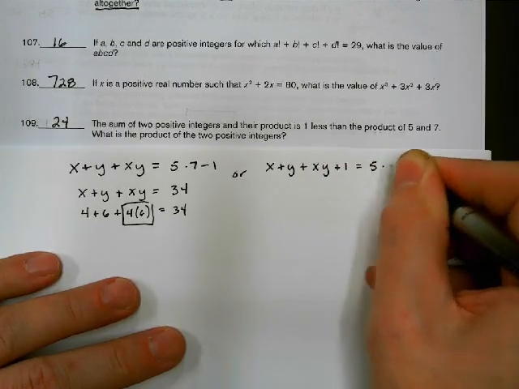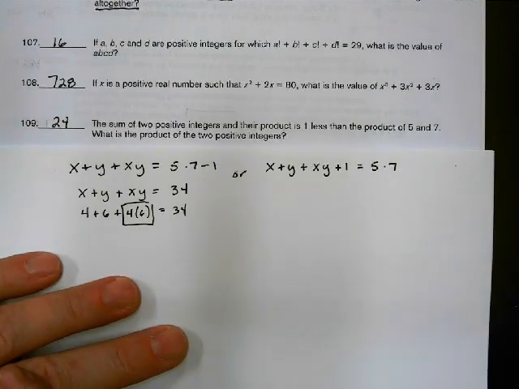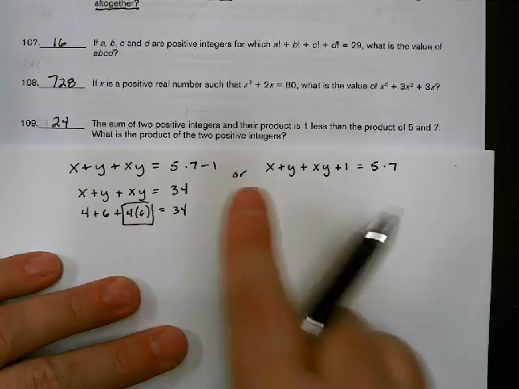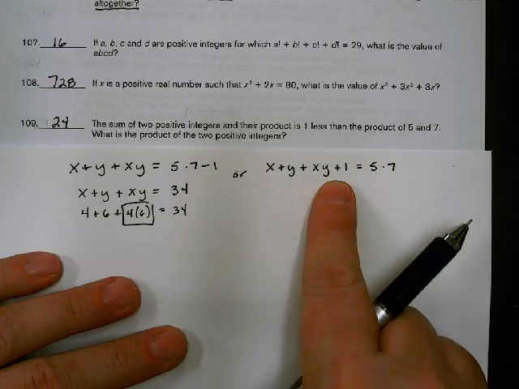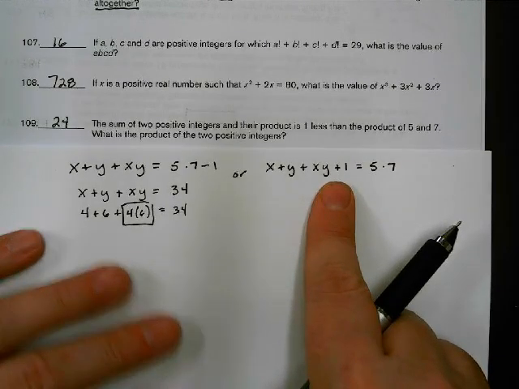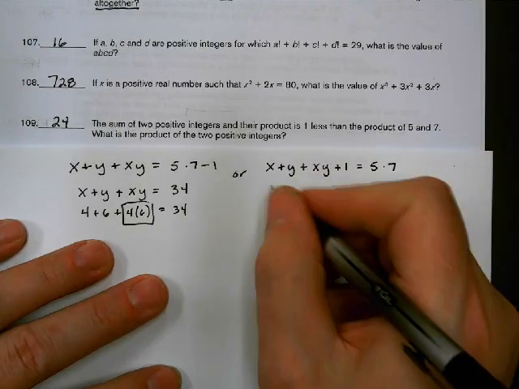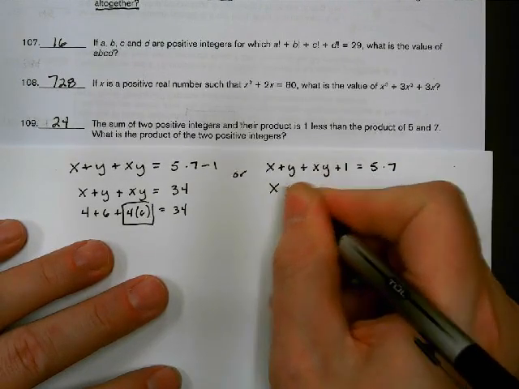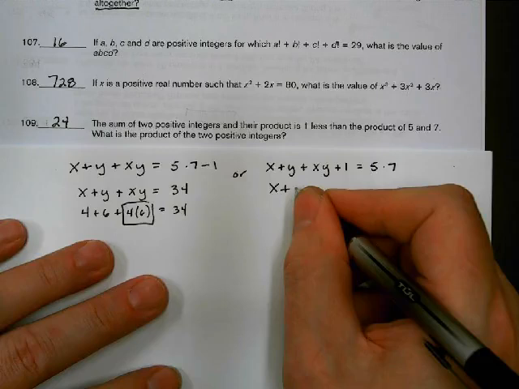So here, I've got 4 terms. If you're good at factoring, you probably know one of your factoring methods is factoring by grouping. If I want to factor this by grouping, I would rearrange this as x and then xy plus y plus 1.